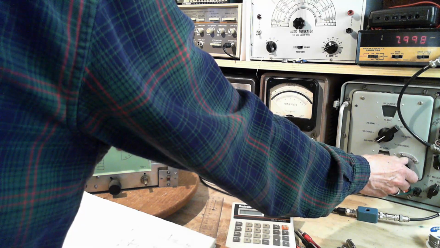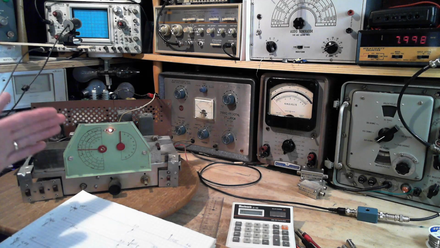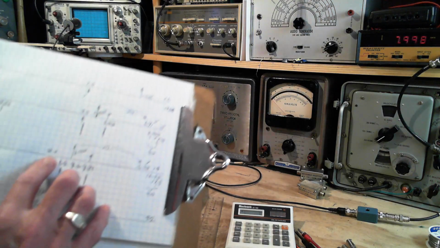So we've set this rate to 8, and we'll find it on the radio. Okay, radio's tuned to 8.